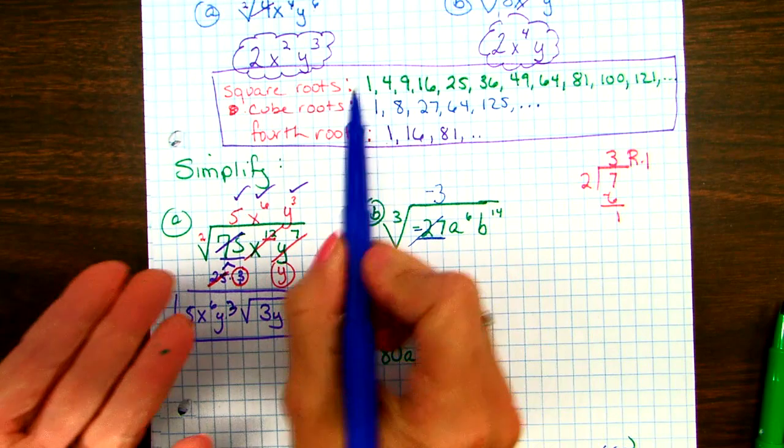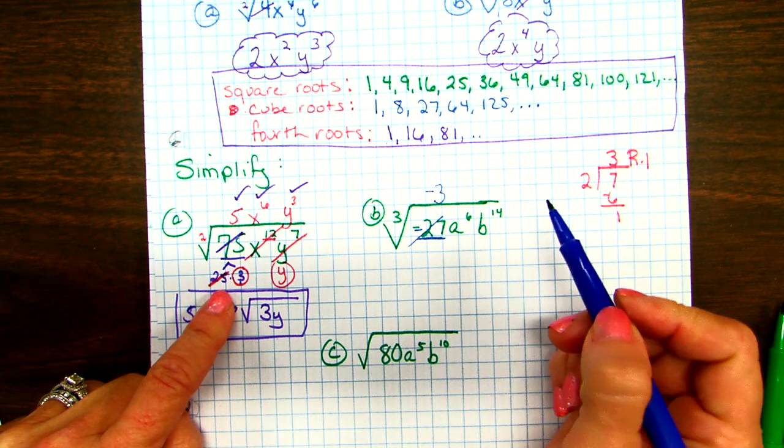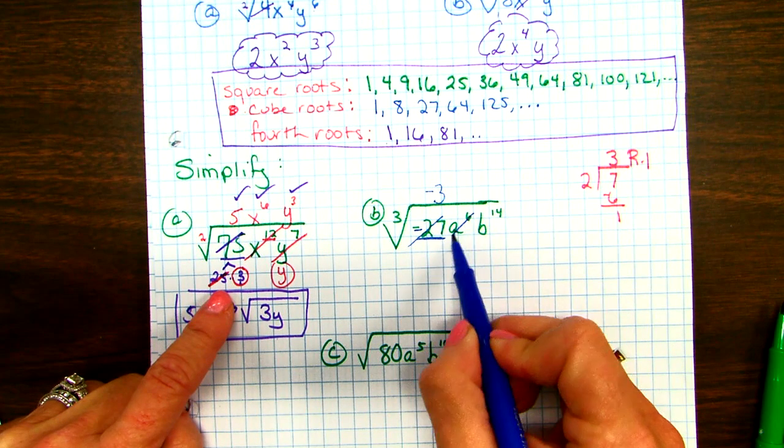That is a perfect cube. If you're in these lists, you're not going to have something to circle like we did here. Now we just do our division. 3 goes into 6 how many times?